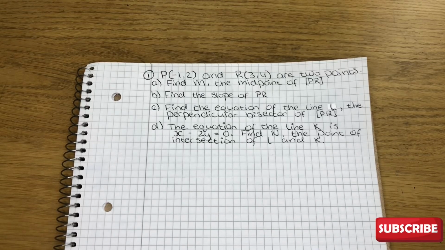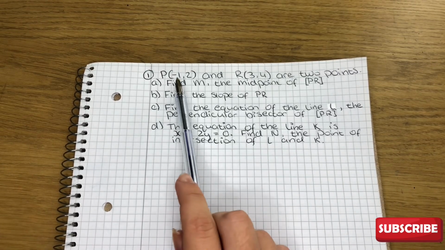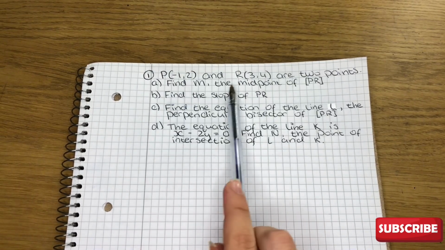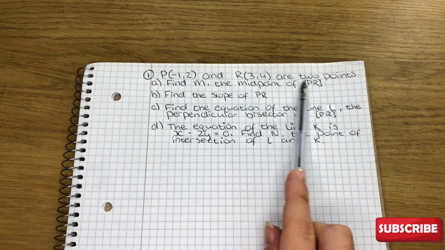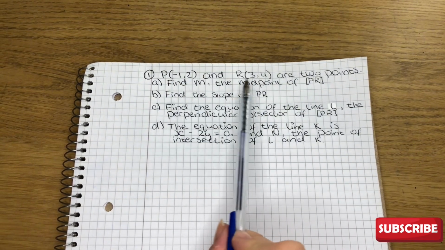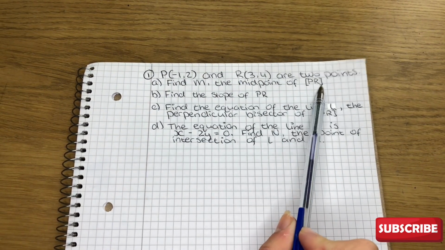What would you do if you were given this question? P has the coordinates of -1 and 2, and R has the coordinates of 3 and 4, which are 2 points. Find M, the midpoint of the line segment of P and R.